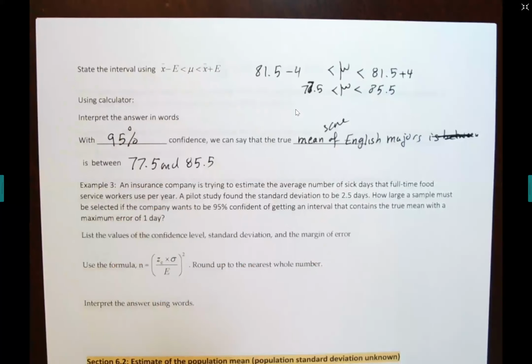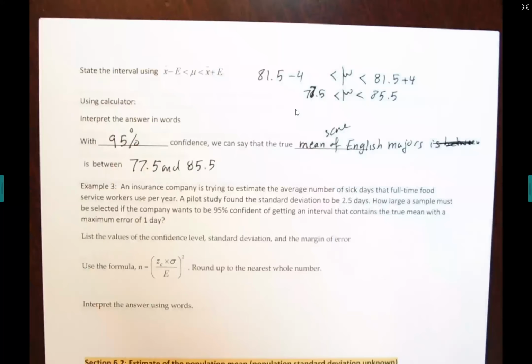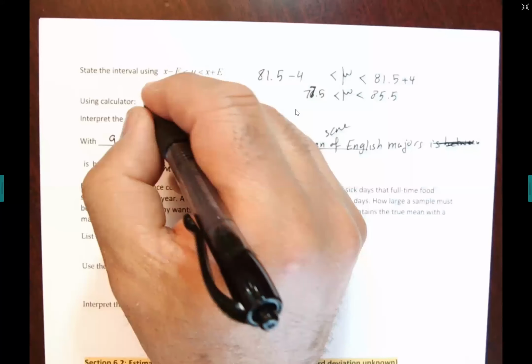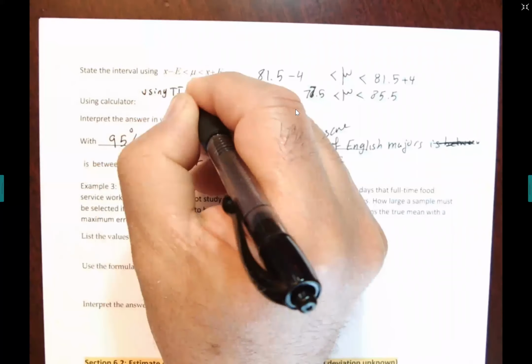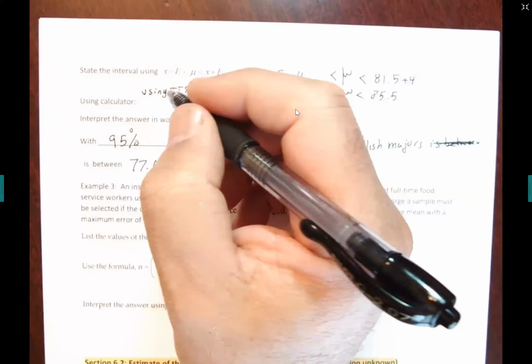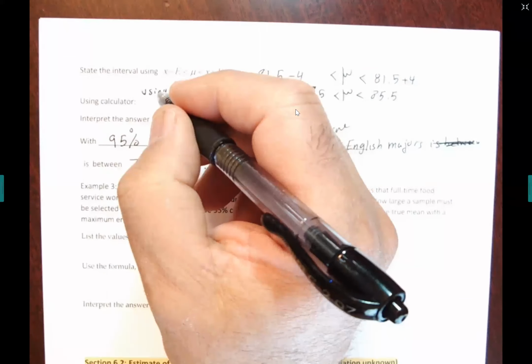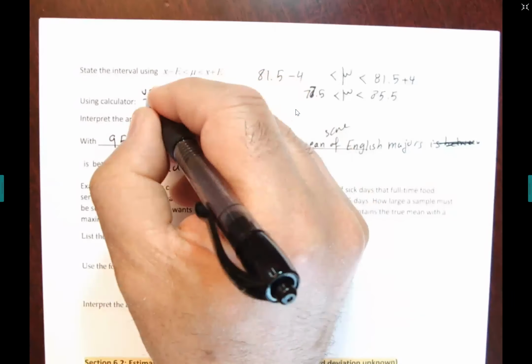Okay, now let's do the calculator and show you how we could have done this on the calculator. I provided details on the calculator on the last page using TI-84. You ready? Okay. When you want to find a confidence interval for the population mean, and when sigma is known, we use what we call a Z interval.